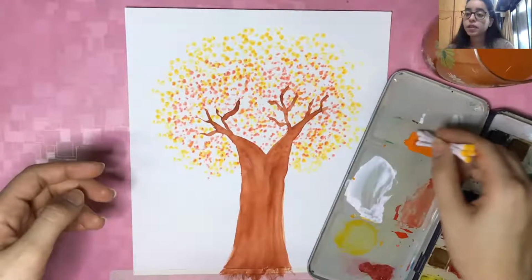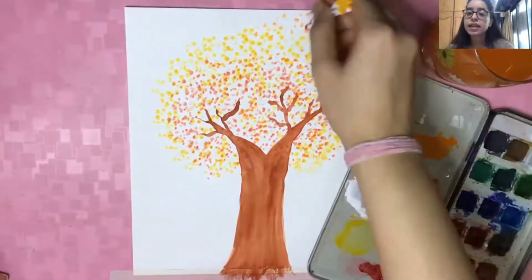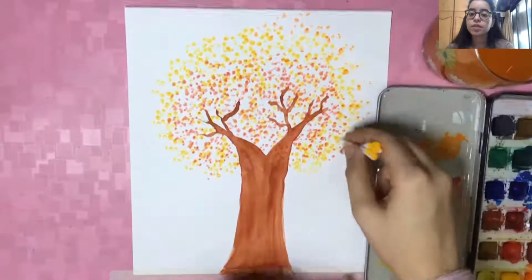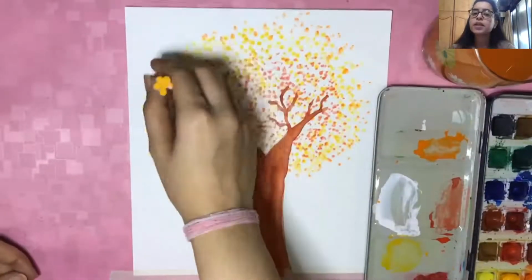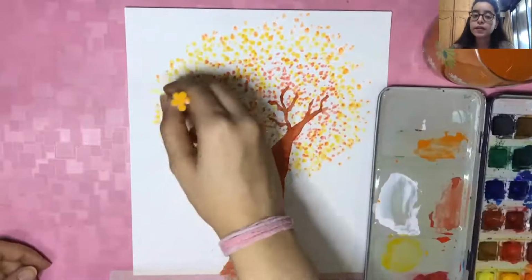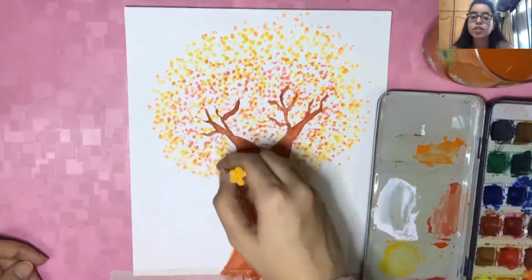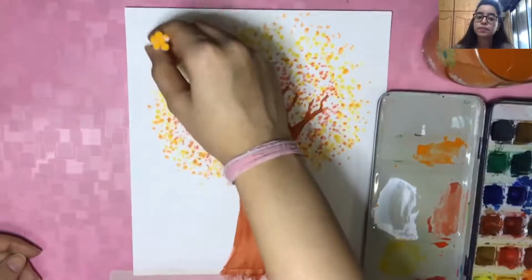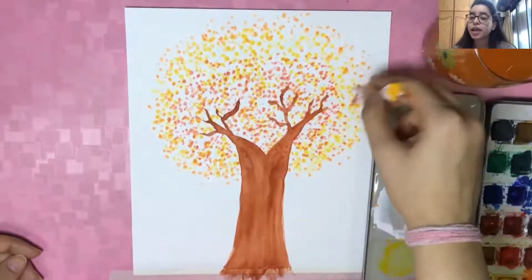Dip the bunch of the earbuds into the orange paint now, and then just start putting the stamps around the yellow color this time. Nicely putting these stamps around the yellow color. Keep dipping it into the paint again if you feel it's very light in color. Take a good amount of paint if you feel you need more. And just start stamping the earbuds around the yellow color and the red color. Just randomly we are making these leaves with the help of earbuds.